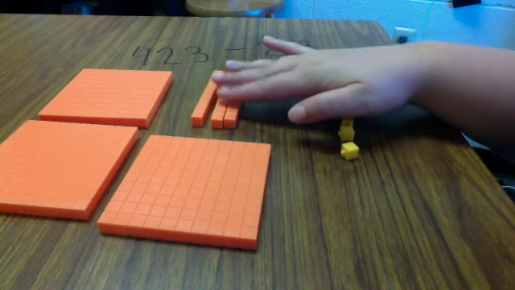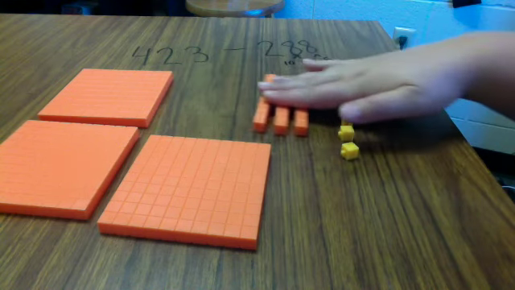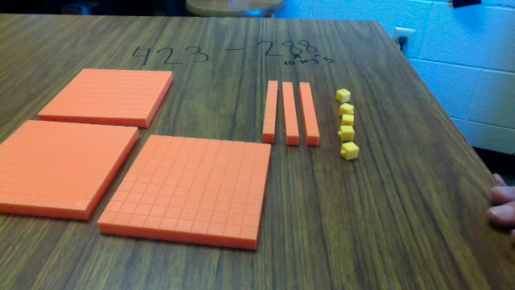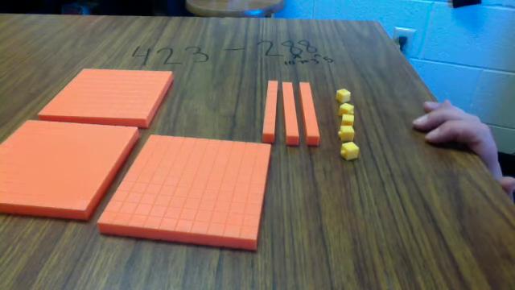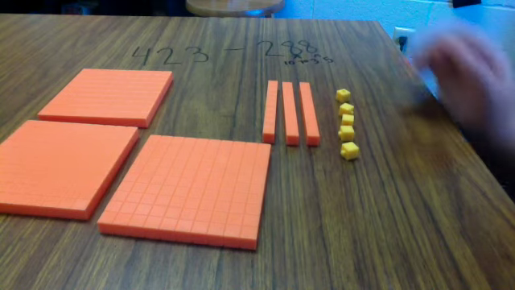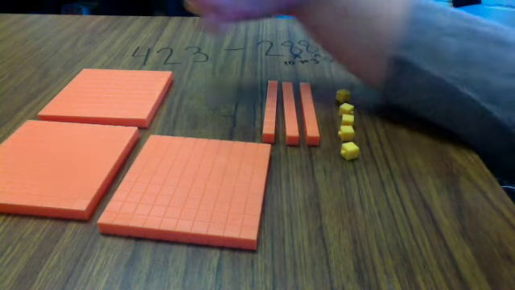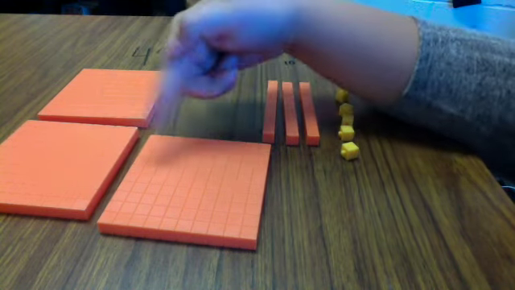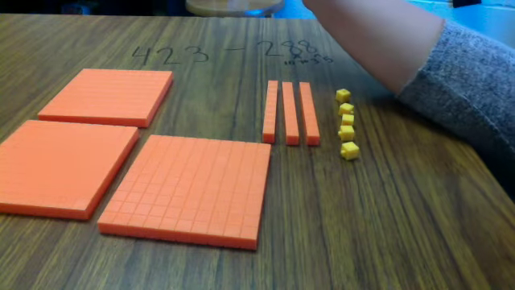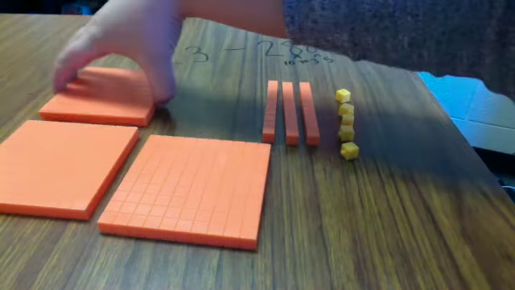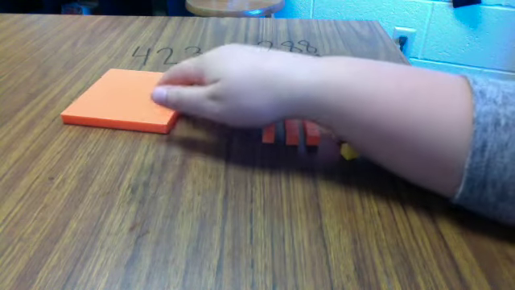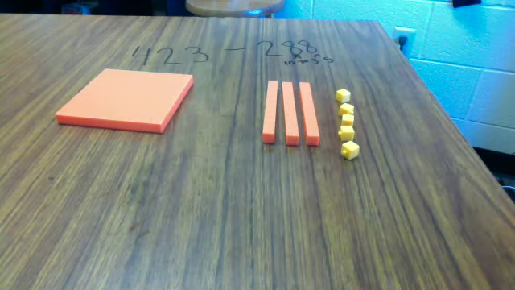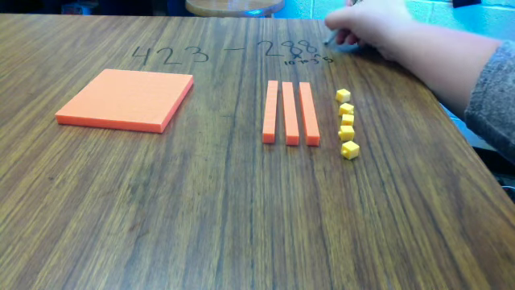And now I have what's left over of my 10s. I'll just move them over here. That way it's kind of separated. And now I need to take away my hundreds. So how many hundreds can I take away? 2. Oh, and can I do that? Right now I have 300s. So yes, I can take 2 away from 3. So those are gone. And now what is my difference, or what is my answer?